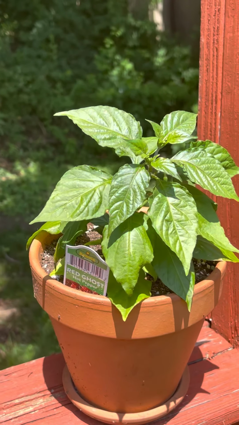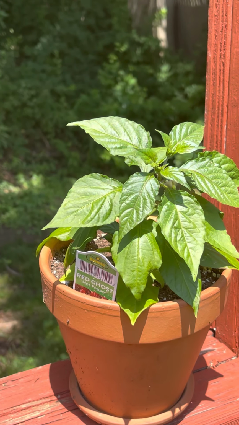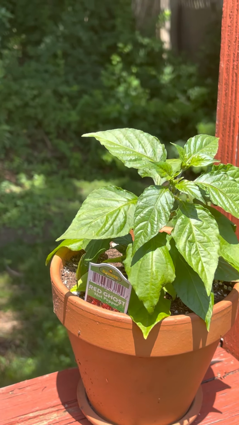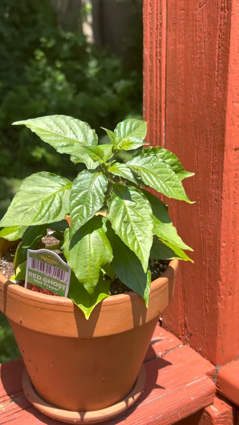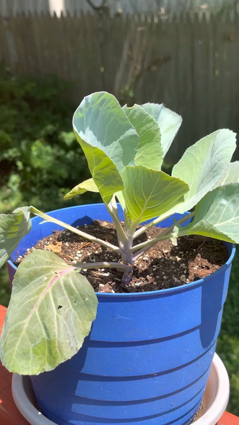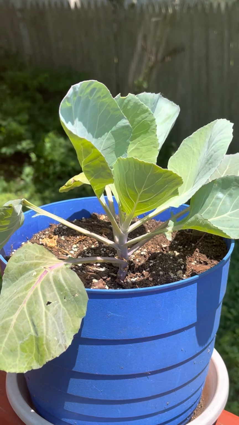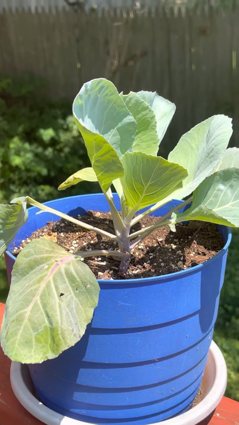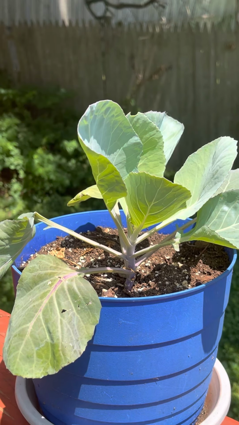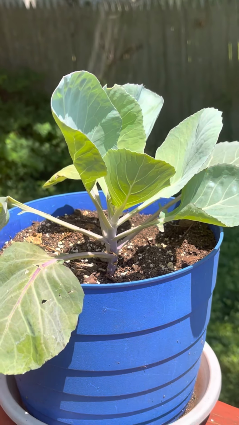We have another pepper, and there we go. More colors, more greens, more shades. Right here, we have more, and I see blue in that too. You see the blue up top? We can make that color.